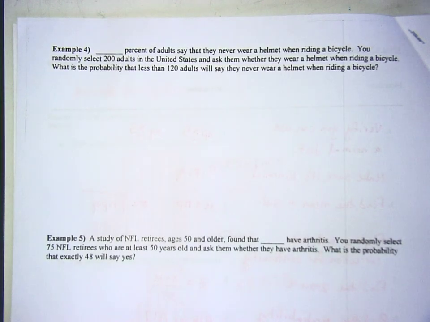All right. Example 4. What % of adults say they never wear a helmet when riding a bicycle? 83.